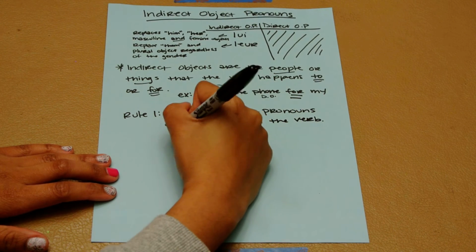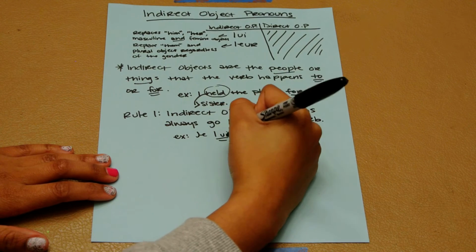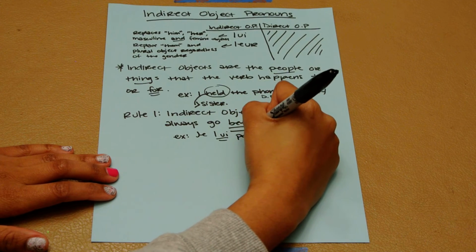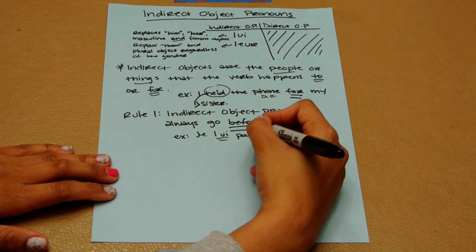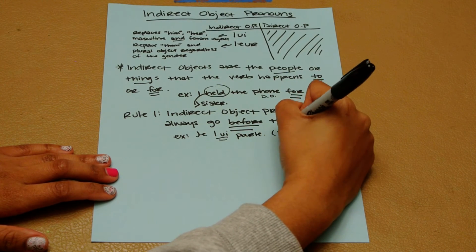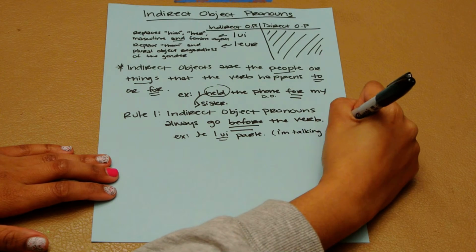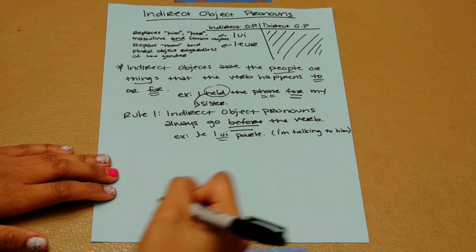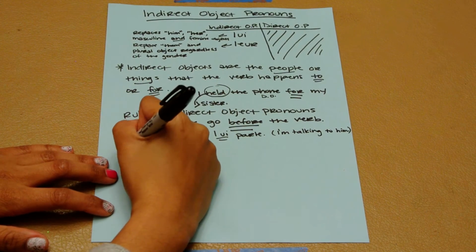Okay? So in this example, je lui parle. This is your verb. This is your indirect object pronoun. This means I am talking to him or her. Okay? So that's rule number 1.